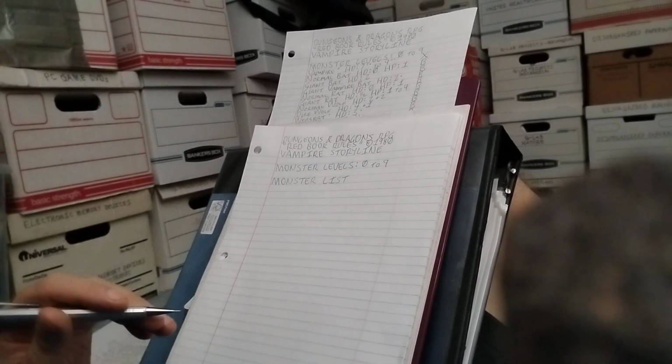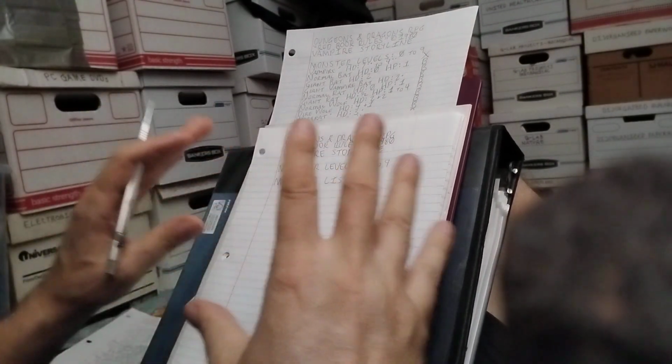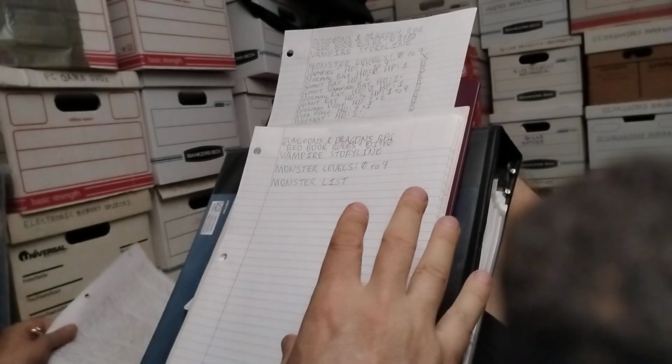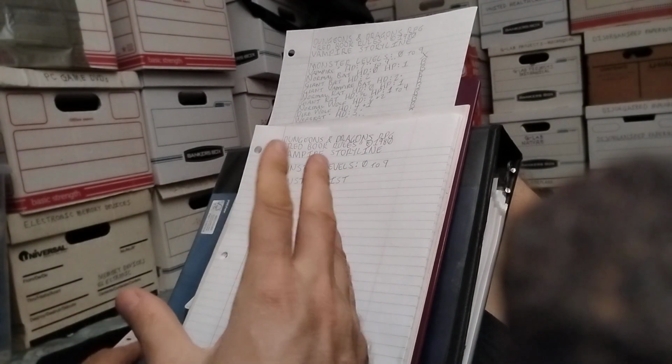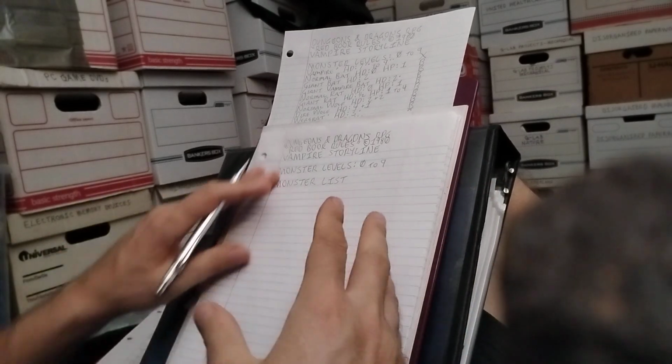Right now I'm just trying to see what kind of diversity is available by creating the monster ecology, the environmental system monster lists, monster data.